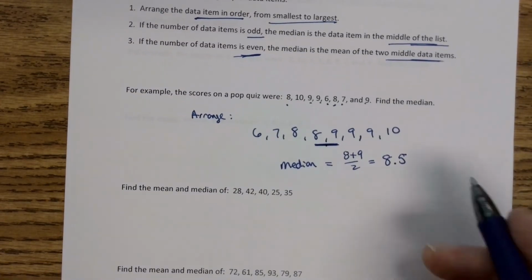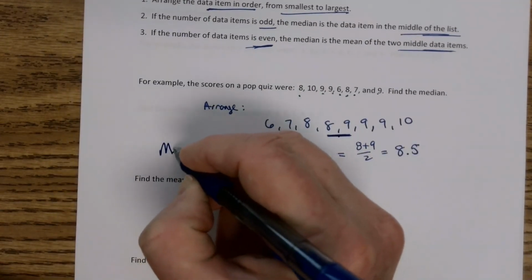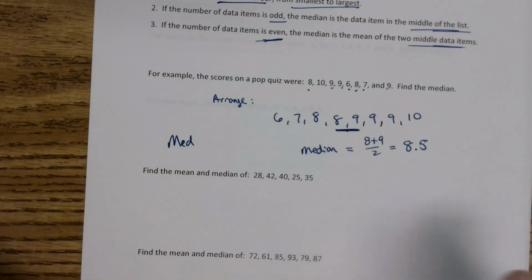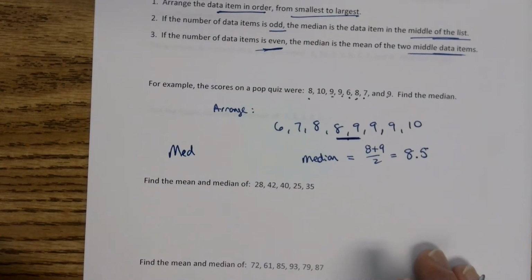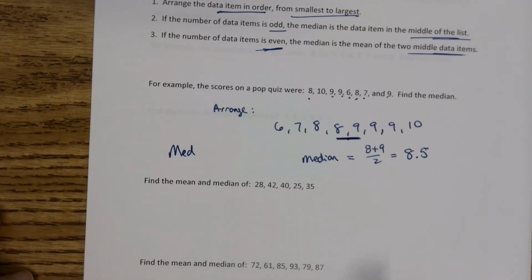And I'm pretty sure that they just go MED for median. There's no nice little X bar or anything like that. No symbol that I know of. Okay, mean and median of this data set. Let's just do the median.